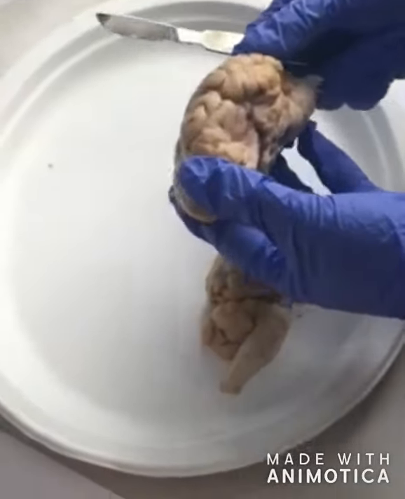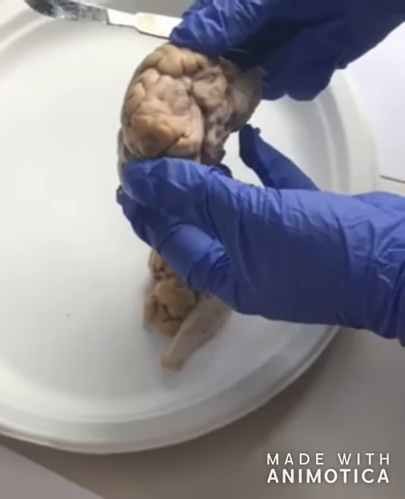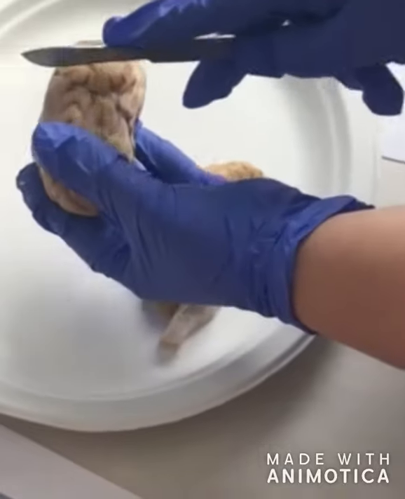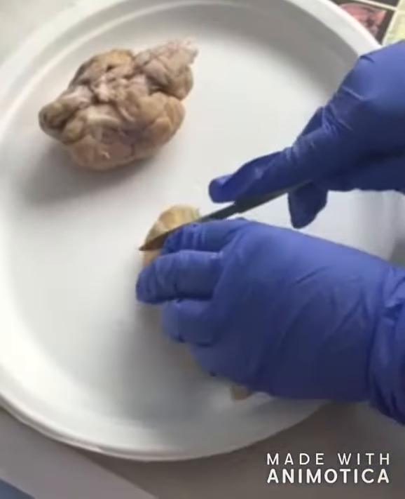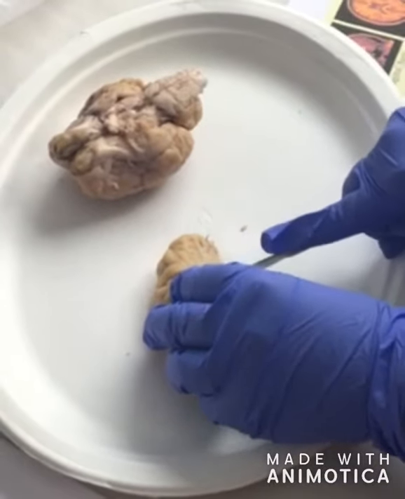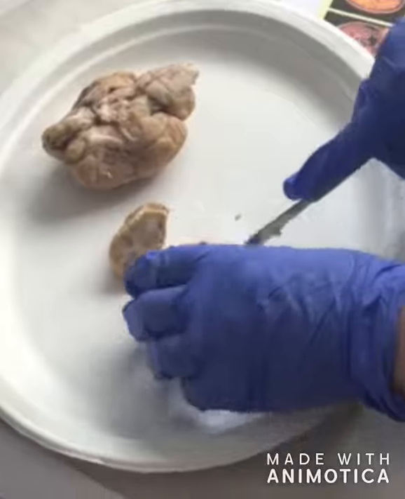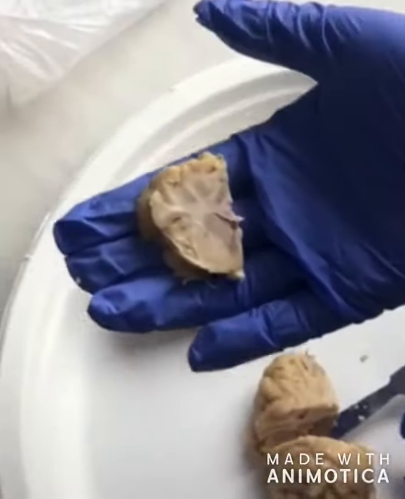Okay, so now we're going to talk about the planes of the brain. When we talk about the coronal section, we're really talking about cutting pretty much this way, up and down. So if we do that here, it's really going to give us this kind of cut.